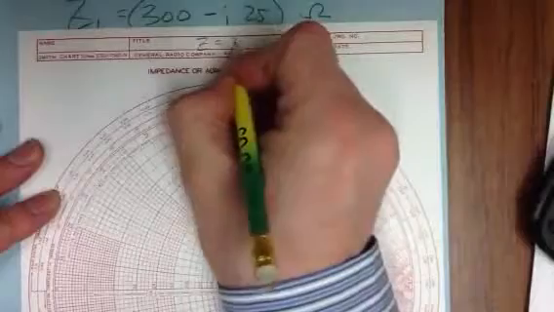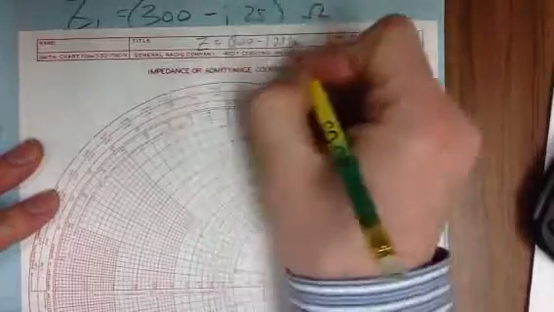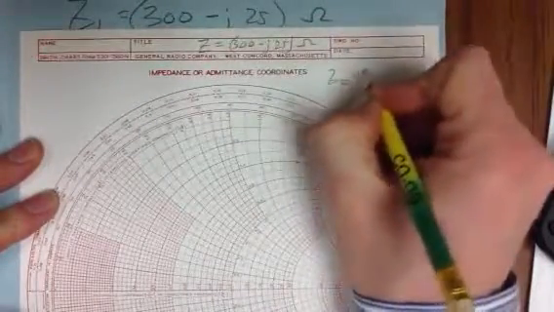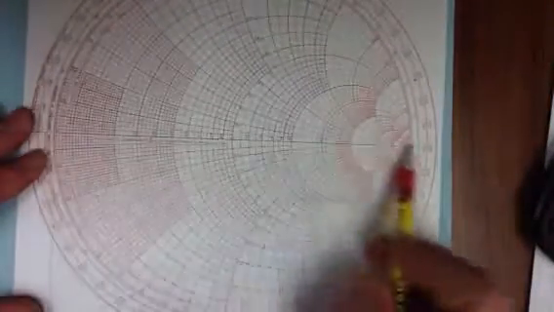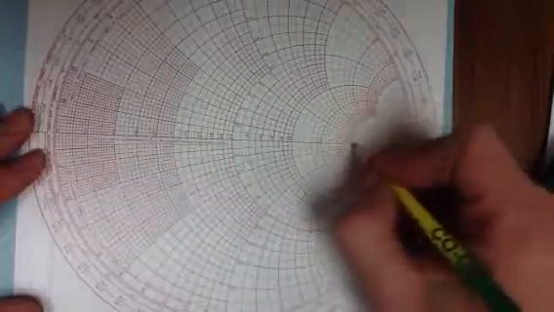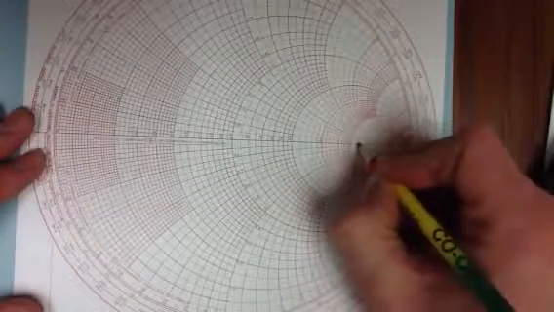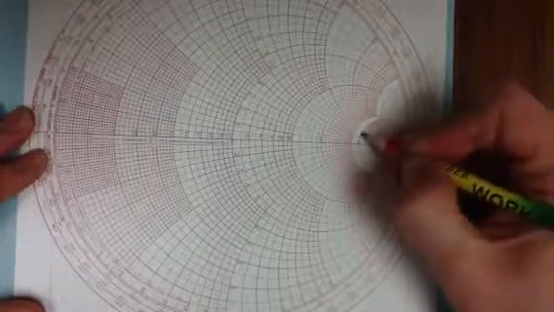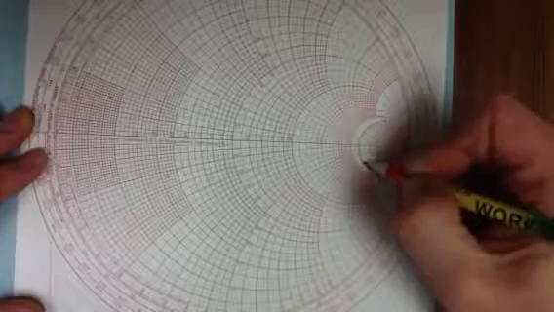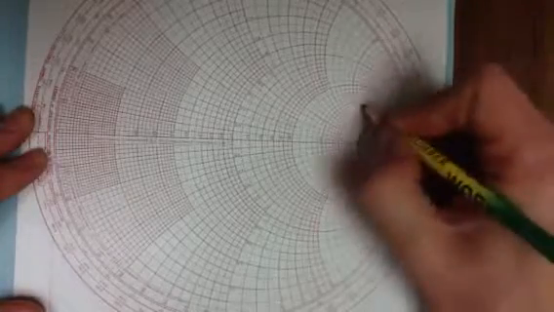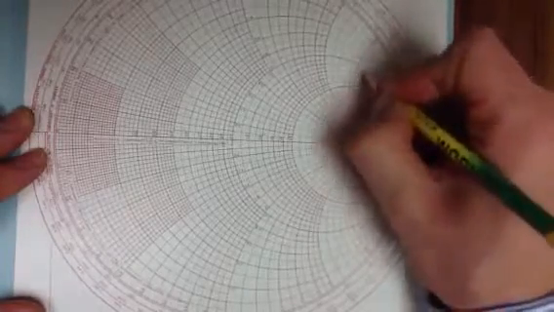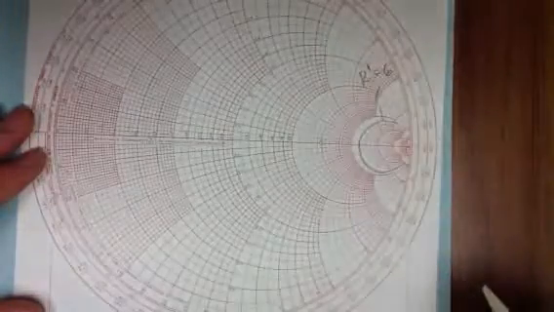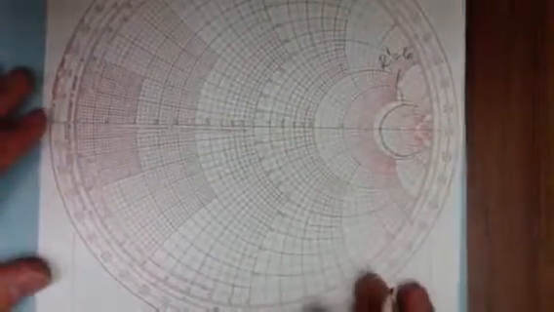So here we go. Z equals 300 minus j25 ohms, with a characteristic impedance of 50 ohms. Remember the resistive part is along here. Normalized resistance is 6, that's 3, 4, 5, and this happens to be 6 right here. That means this circle is the circle of normalized R equals 6. Then we want minus j0.5.